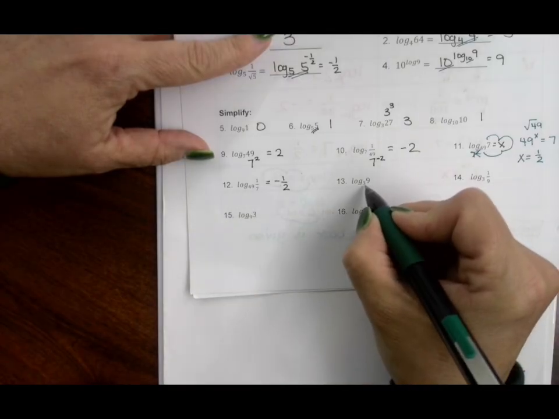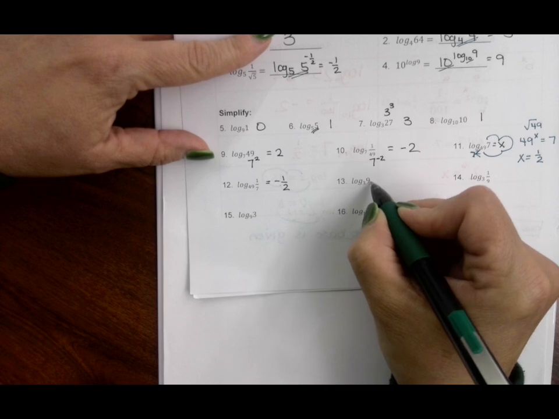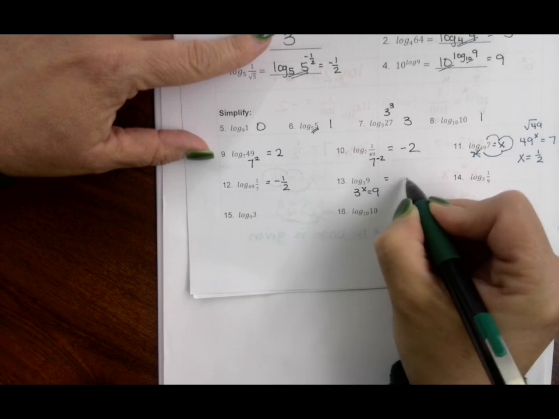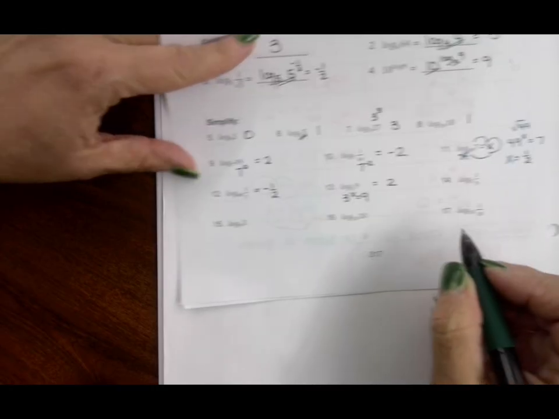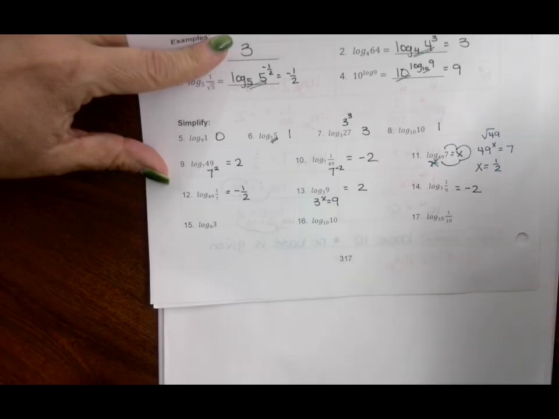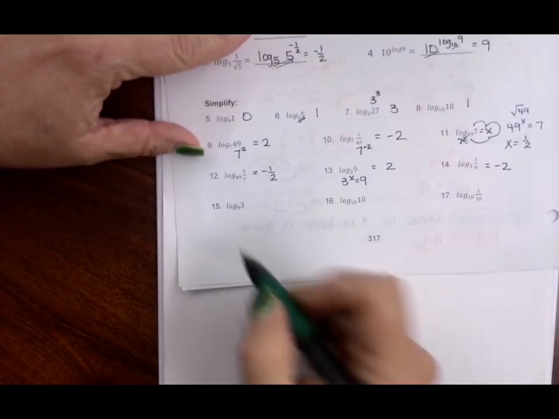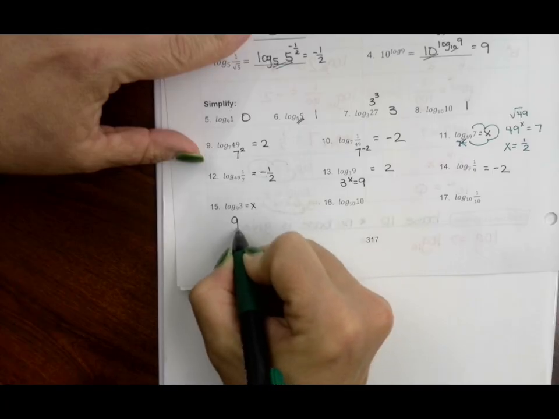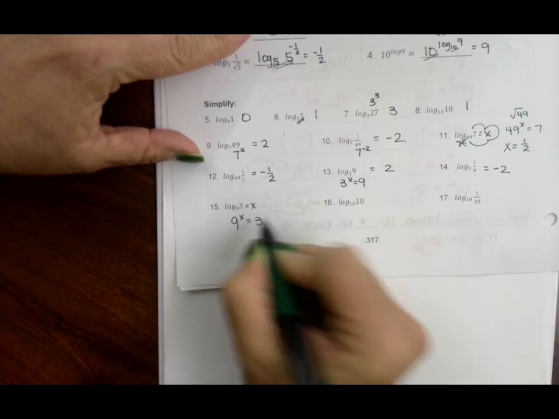All right, so how do I turn a 3 into a 9? So 3 to the x equals 9. I square it. So if I square it and move it to the denominator, I have negative 2. All right, let's look at this guy. I'm going to make this an x for a minute. 9 to the x equals 3.